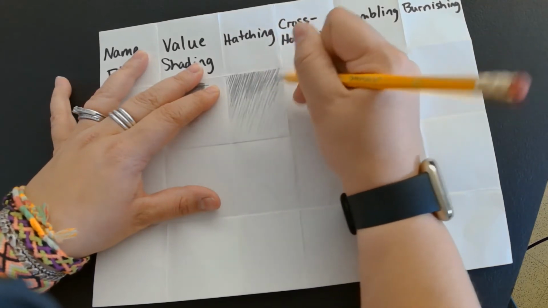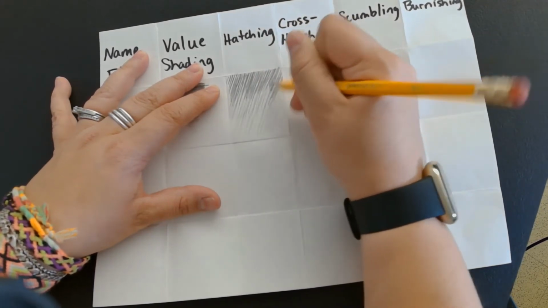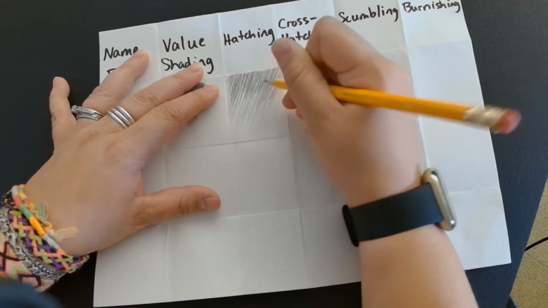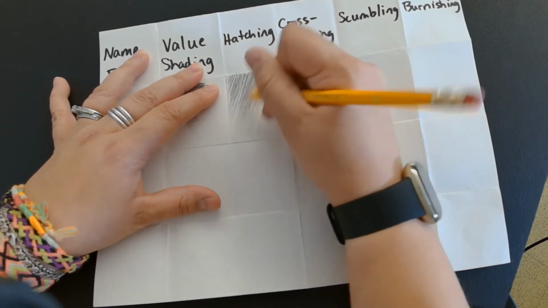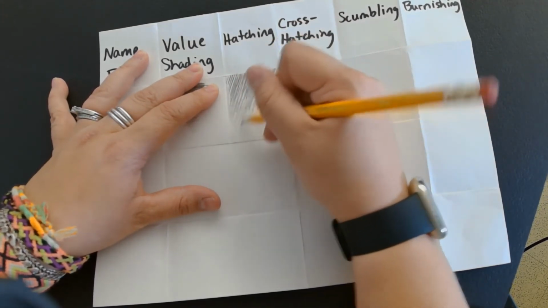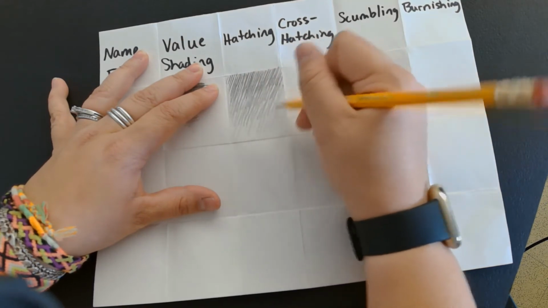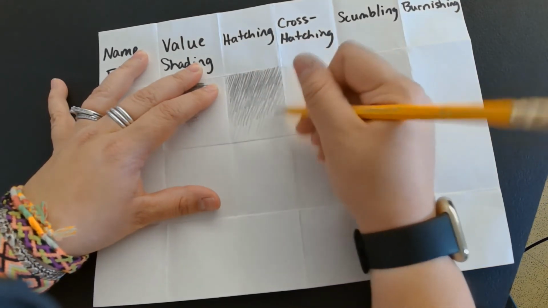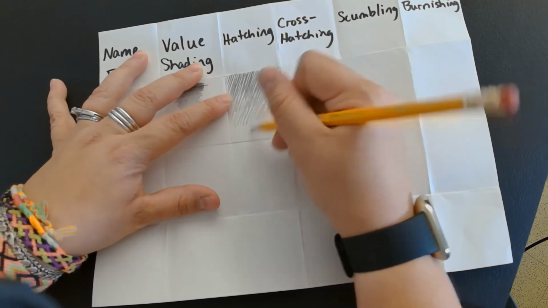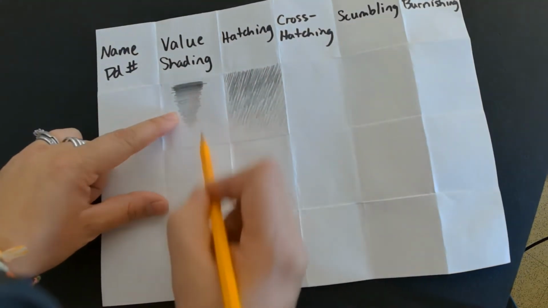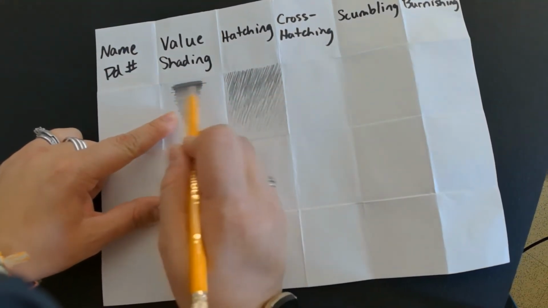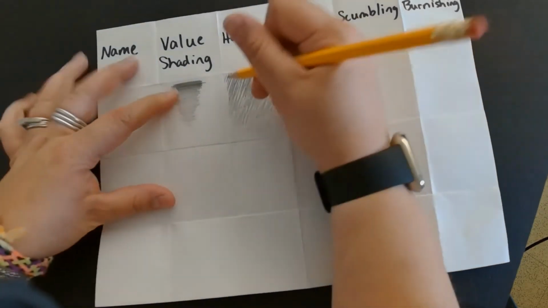But I'm going to keep overlapping until my top is dark, my middle is a gray, and my bottom is light of the box. But you see, my lines are all going in the same direction, and I'm decreasing my pressure. Same thing like with my tornado shape over here for my value shading. I was pressing hard at the top and light at the bottom. Same idea at the top here.